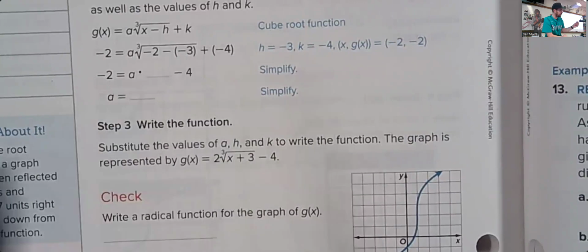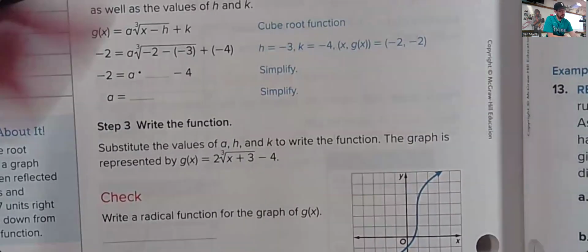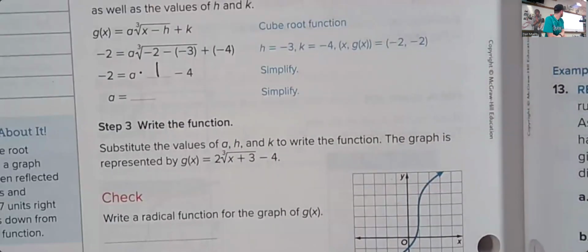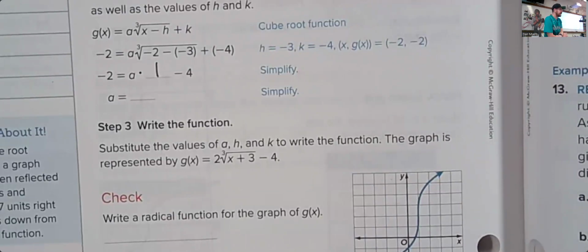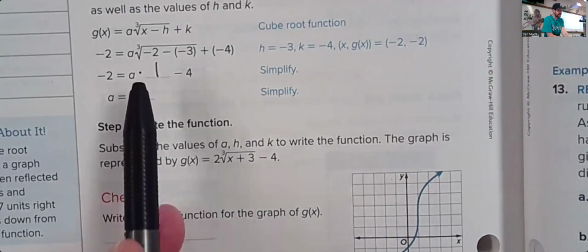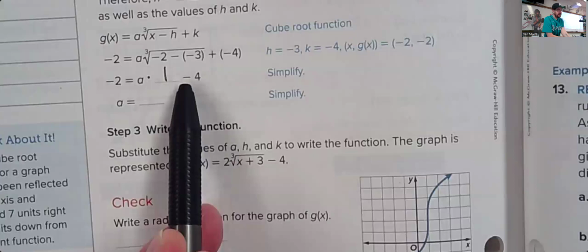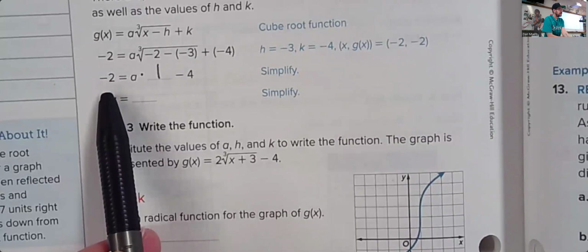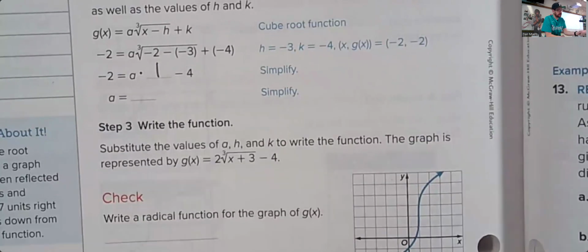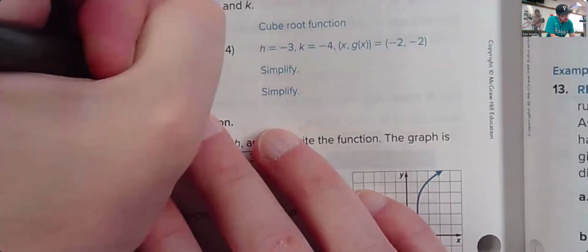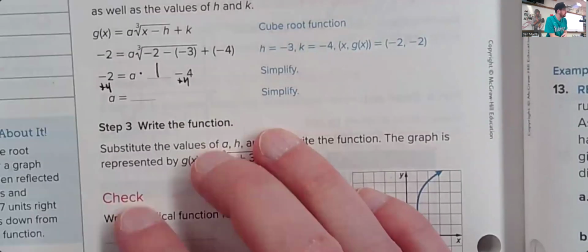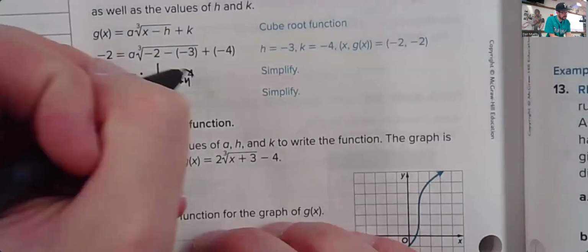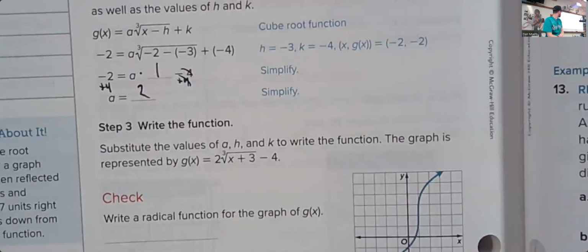What's the cube root of 1? 1. So -2 is equal to a times 1 minus 4. A times 1 is a, right? So this is just a minus 4. To get a by itself, we would add 4 to both sides. What's -2 plus 4? 2. So plus 4, plus 4. Those 4's cancel. -2 plus 4 is 2. So a is 2.